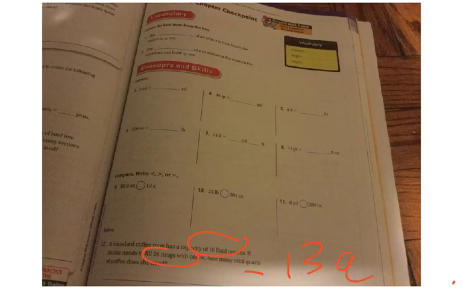Okay, now I'm going to take a picture of the next page. And then we will be done for tonight. Okay, let me take a picture of the next page.